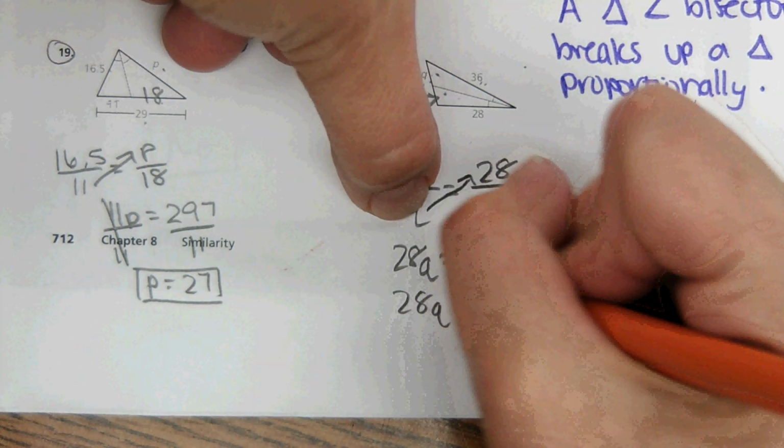And then for this portion right here, since the whole thing is 16 and this is q, this portion right here is 16 minus q. So you just take the whole thing, subtract whatever's here, and that's what this length is. So 28 over 16 minus q.